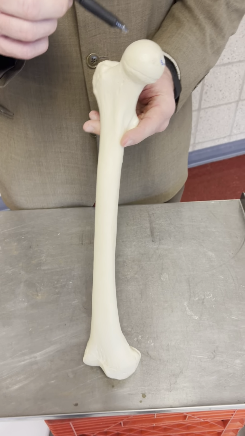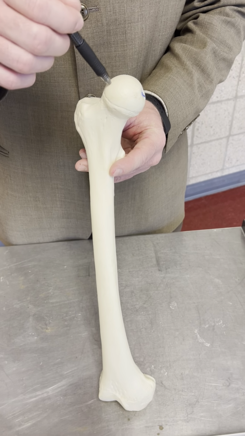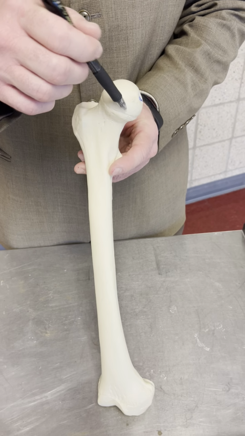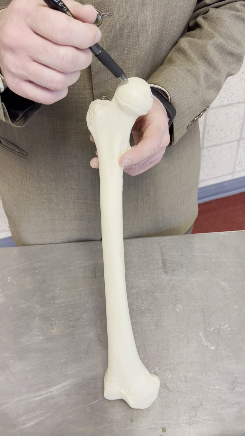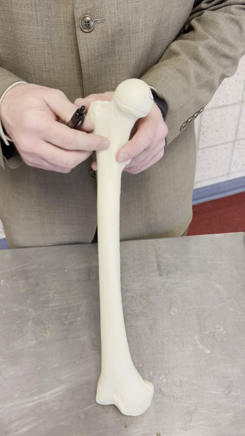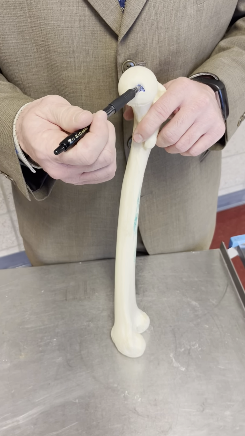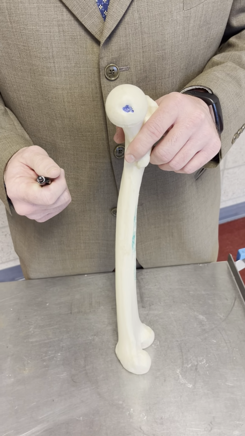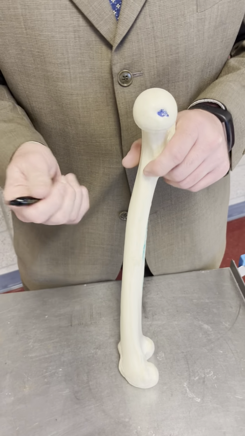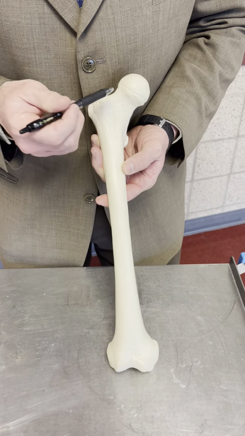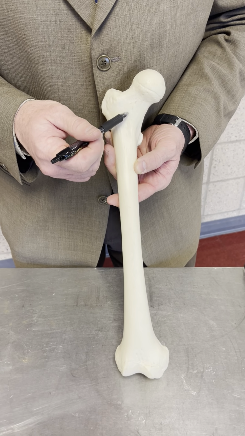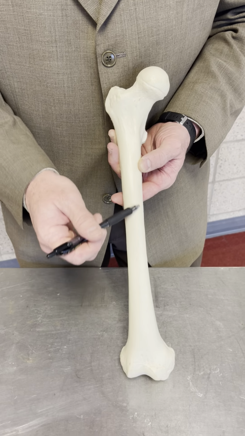So we'll start on the proximal end. Up here's the head, this round structure here. This articulates with the acetabulum to create the hip joint. On the head, we have a divot here called the fovea capitis, which is marked in blue. Then underneath the head, we have a neck that helps connect the head to the rest of the femur.